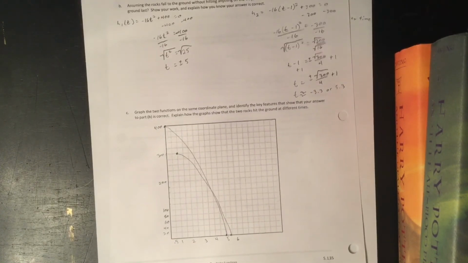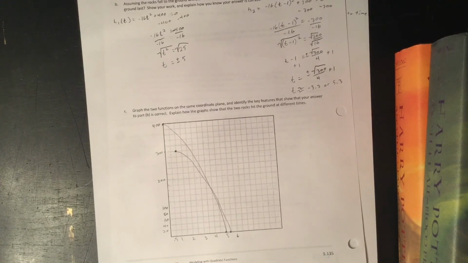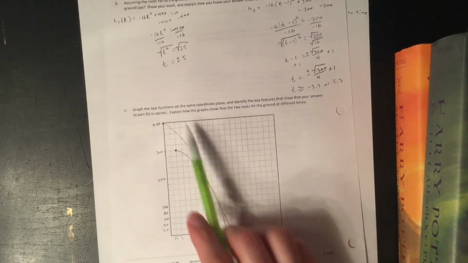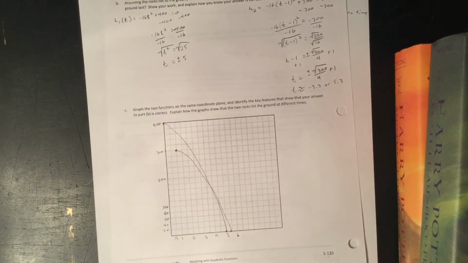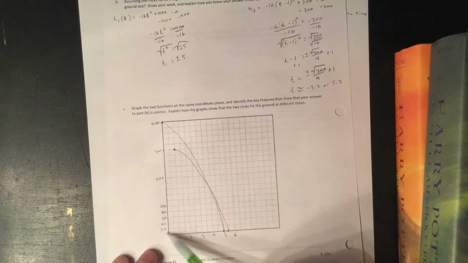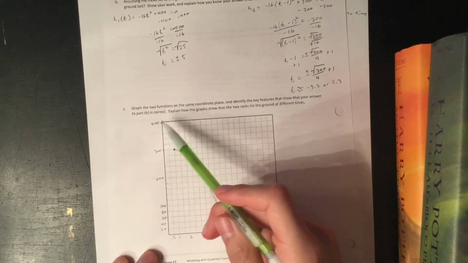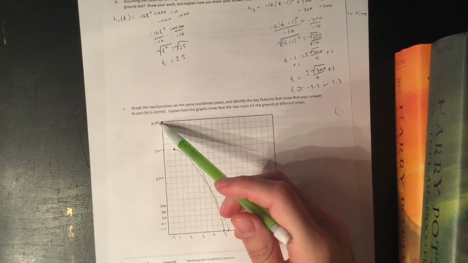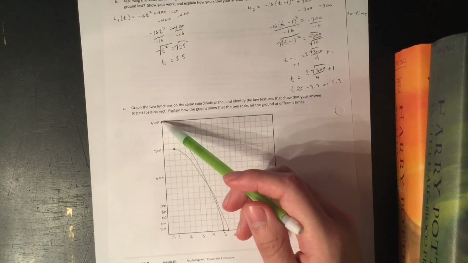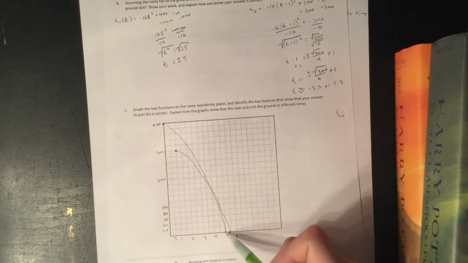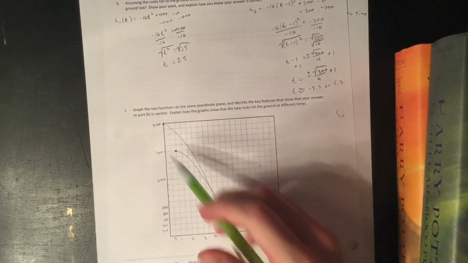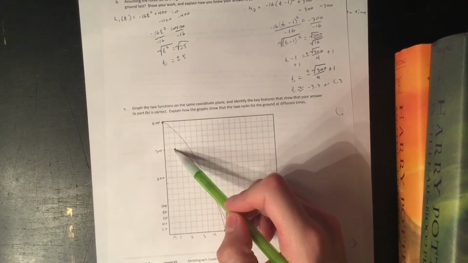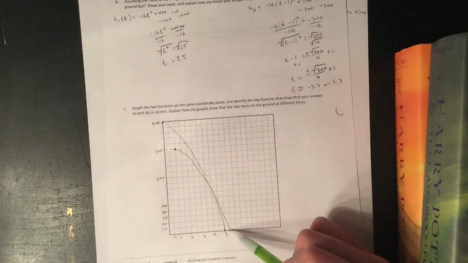So the next part here, C, it says graph the two functions, identify key features, and so on. So I'm going to explain how the graphs will show which one hits the ground first. So when you're working with this, I scaled it by 20 going up. That way I can get 400 at the top and 300 in there as well. The 400, that's the initial height at 0. So at 0 time, he drops it from 400, and it's going to start going down until at 5 seconds, it's at 0. The other one doesn't start until 1 second in. He's holding it, and then after a second, he drops it. And that one goes till 5.3.